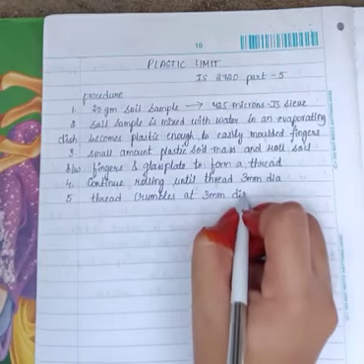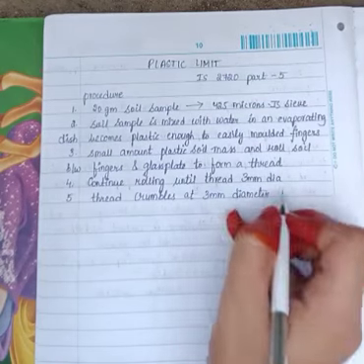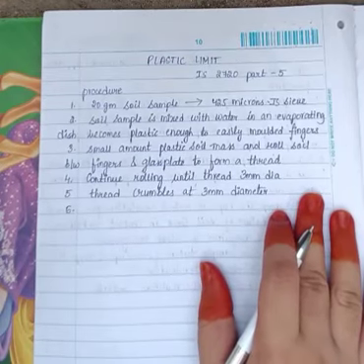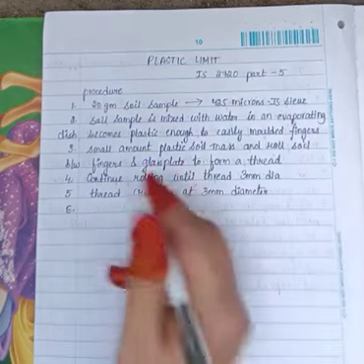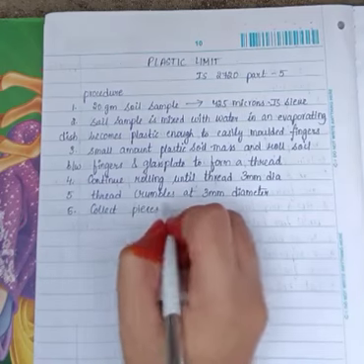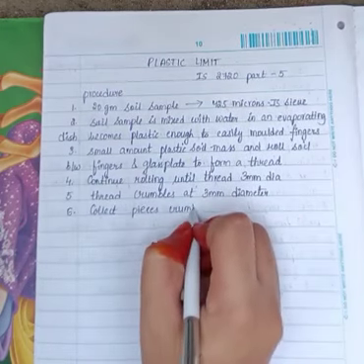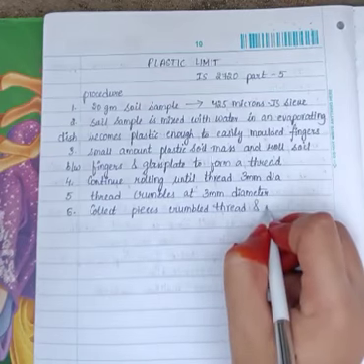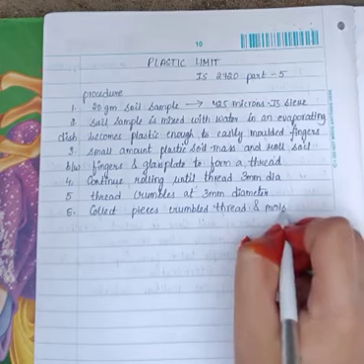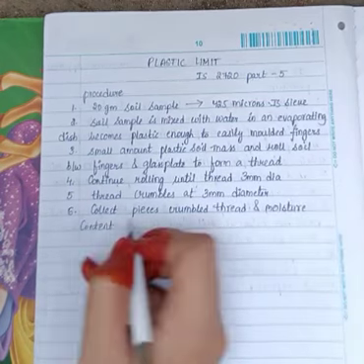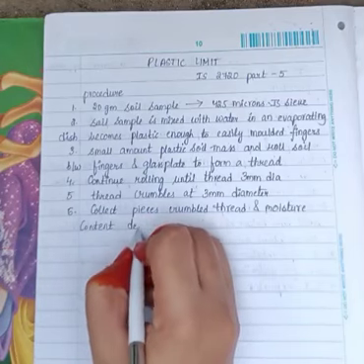Whenever the thread is of 3 mm diameter, it starts to break at that diameter. Until the thread breaks, we have to continue the procedure. We have to collect the pieces of the crumbled thread in a container for moisture content determination. For determining the water content, we take these pieces and keep them in the oven.